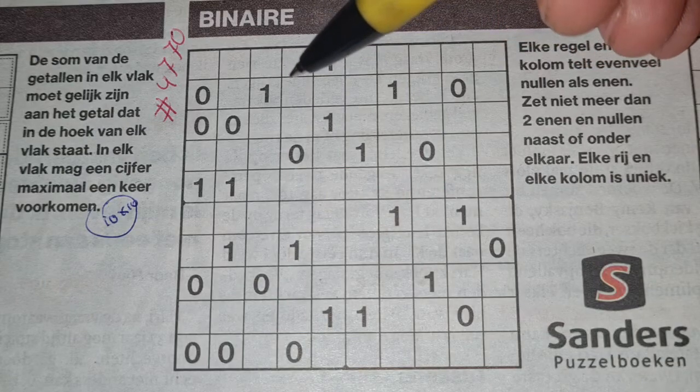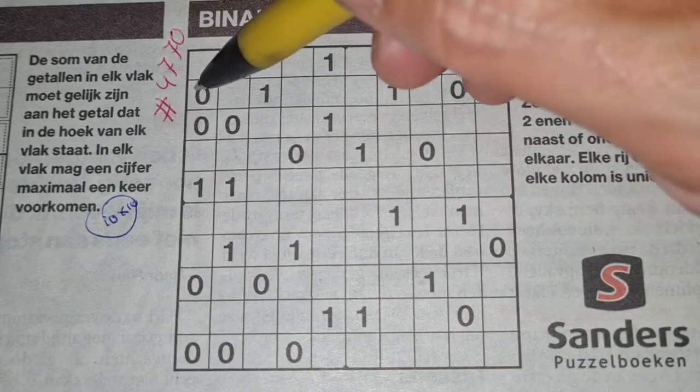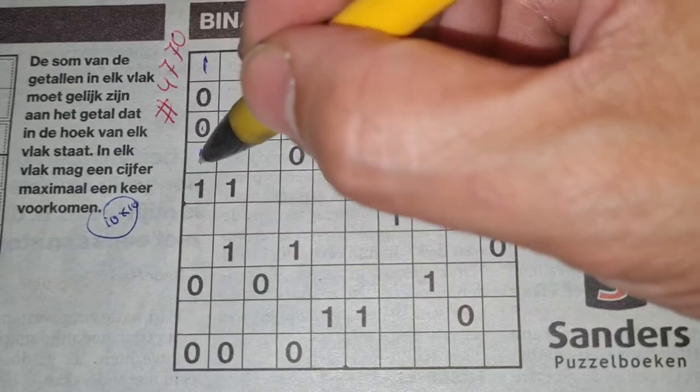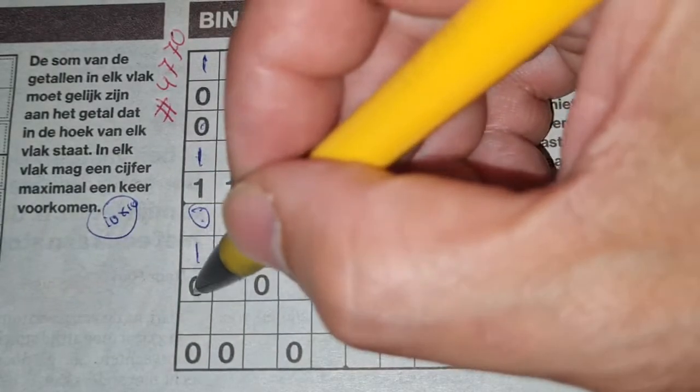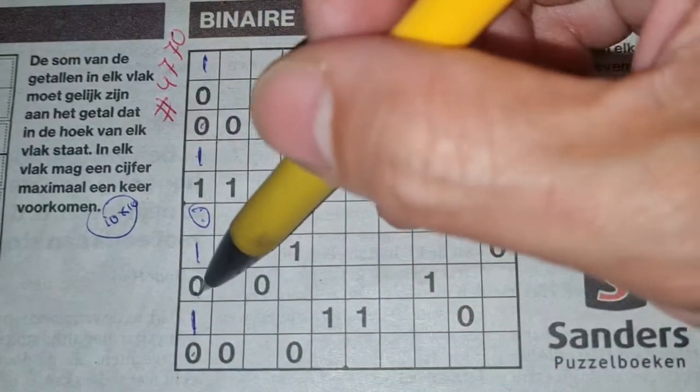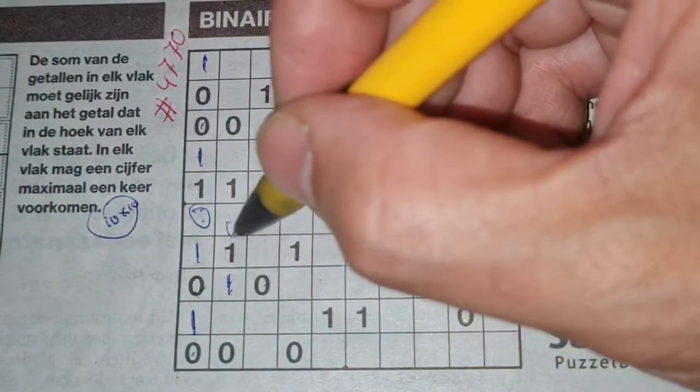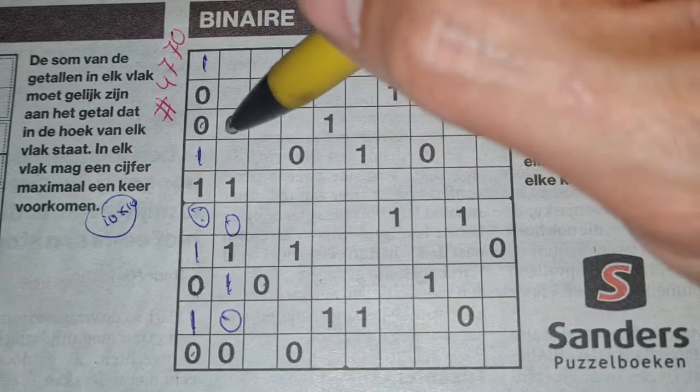So let's get started. Double O, here one, there one. Double one, here no, there no. Between two O's comes in one. Double one, here no, there no.